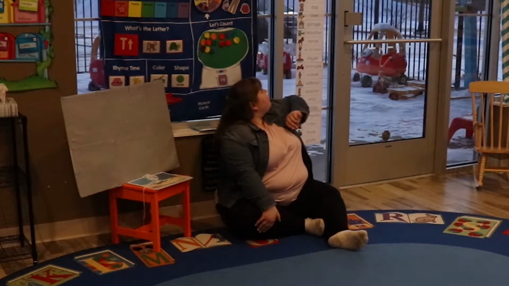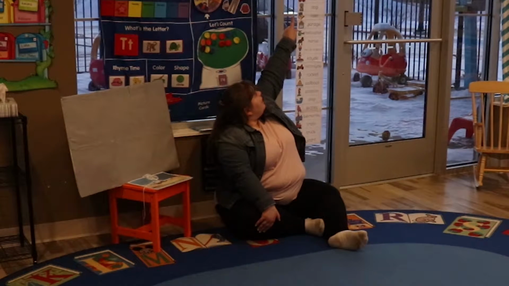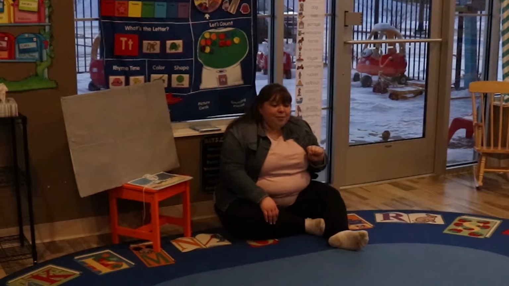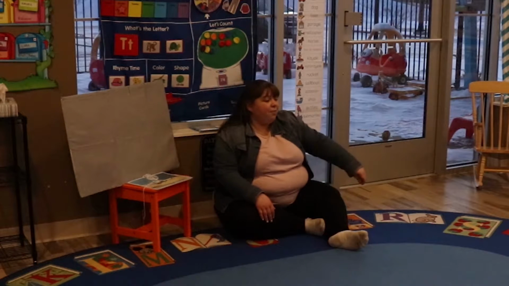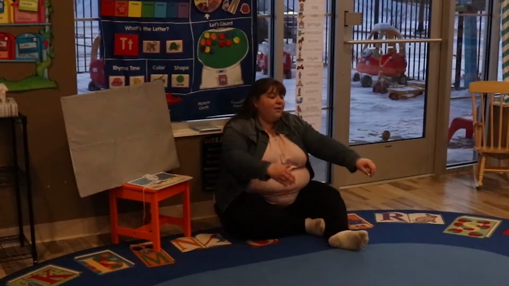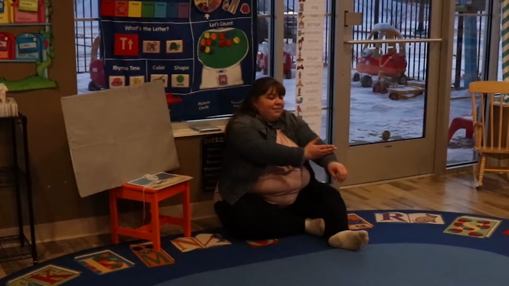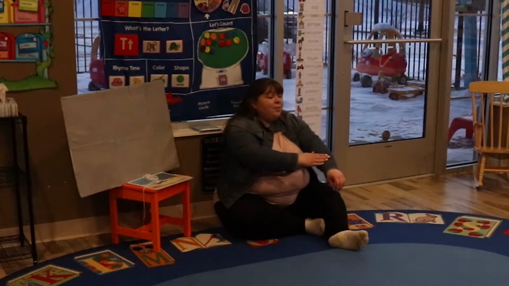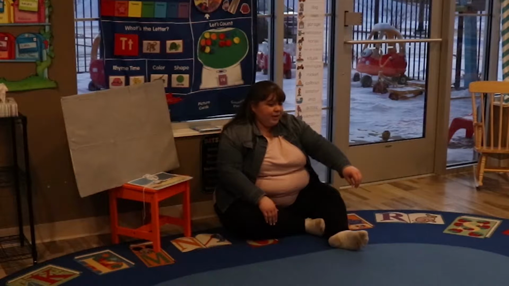We're going to look at some of our vocabulary words. See the word way up there at the very top? That is airplane. Can you all say that with me? Airplane. Very good. We're going to chop that word up, okay? Ready? Here we go. Airplane. Very good. One more time. Airplane. Awesome.